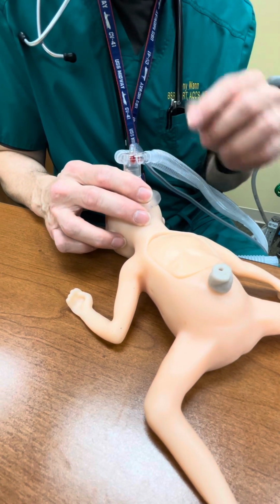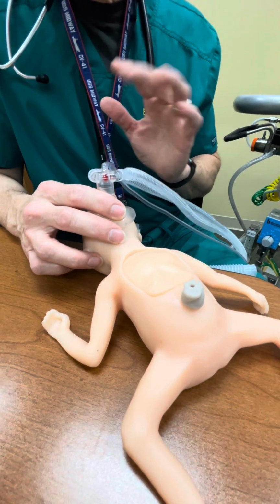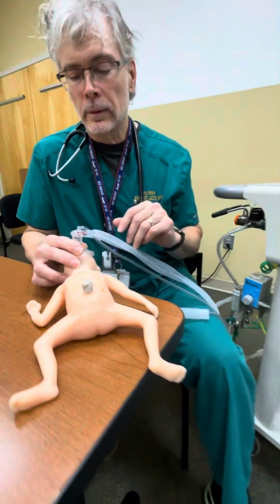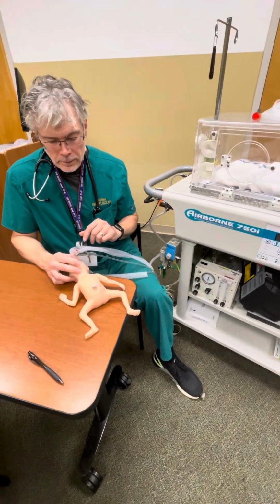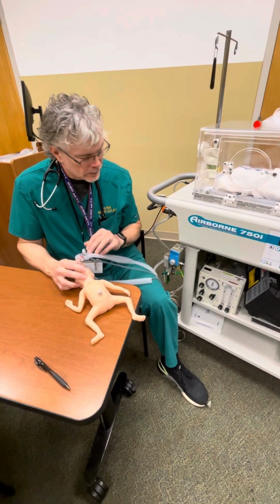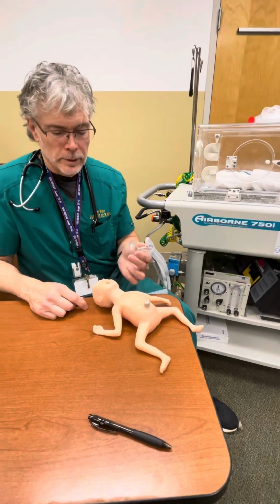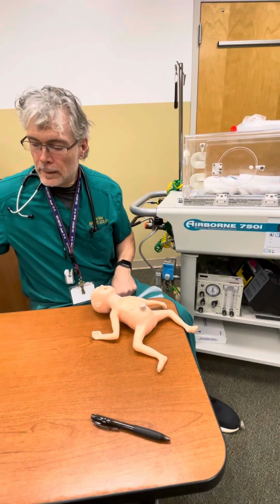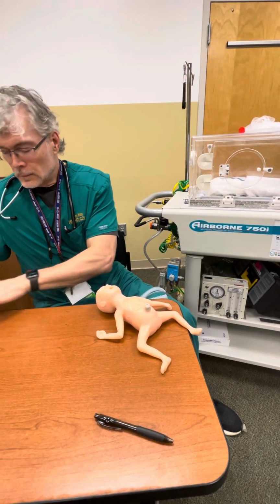See, I'm getting chest rise. You get a seal. So if I'm in a situation where I have no Neopuff and I want to do some CPAP or ventilate, I have actually ventilated like this, and then I've switched. I've done my intubation, and after doing my intubation, I switched the mode.